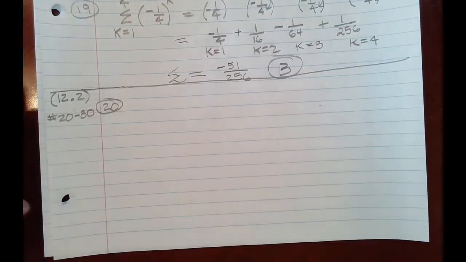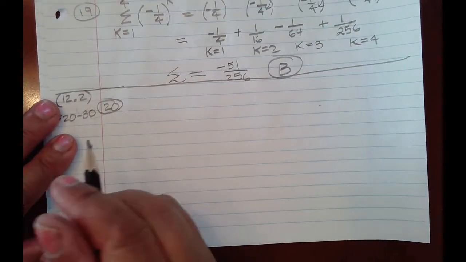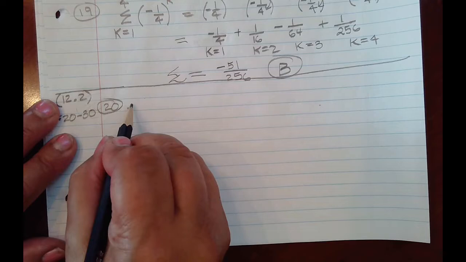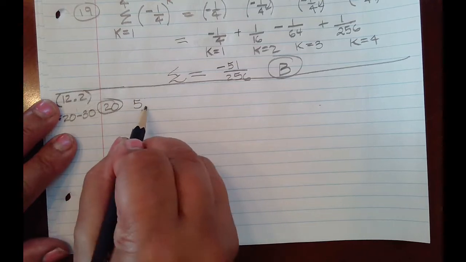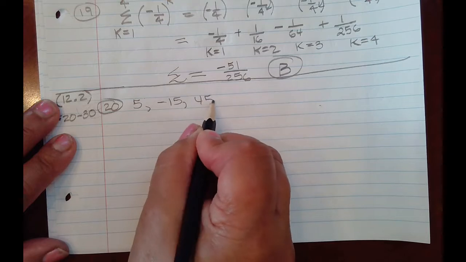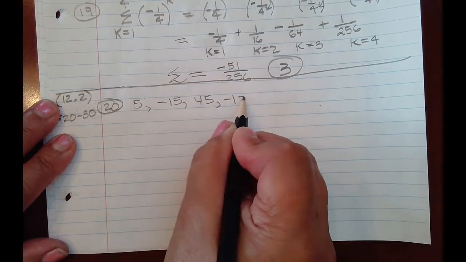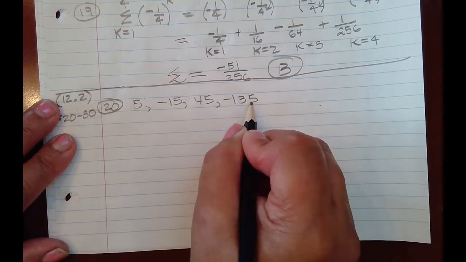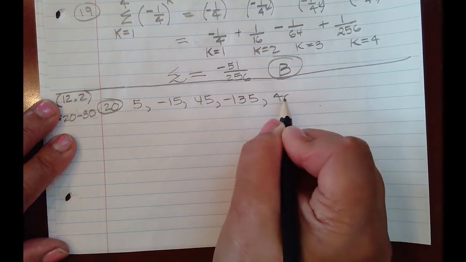And then let's start with number 20, where they give you a sequence, and they want to know if it's arithmetic or not. So it's 5, negative 15, 45, negative 135, and 405.